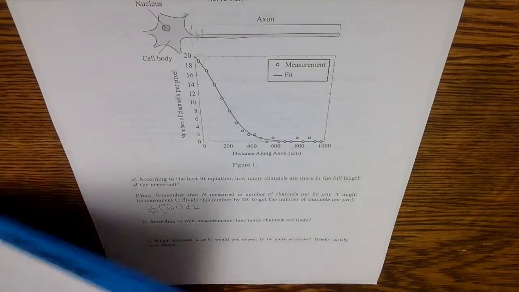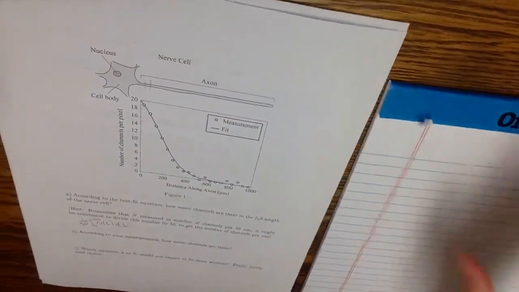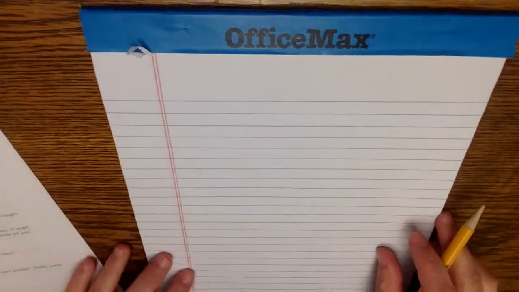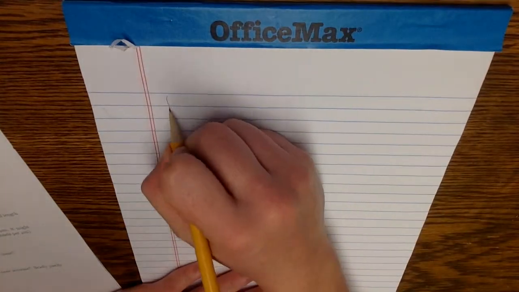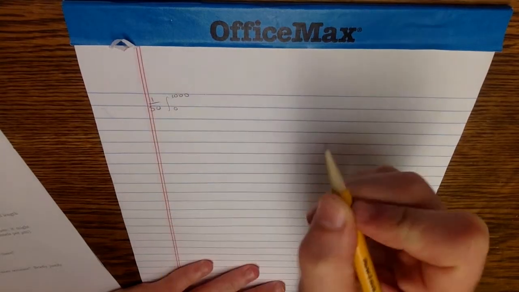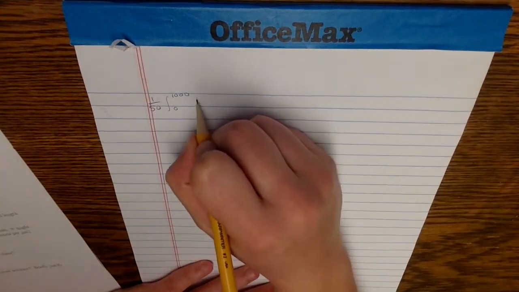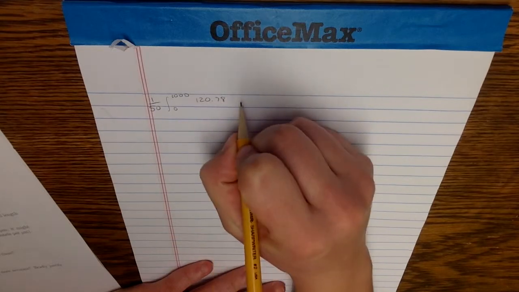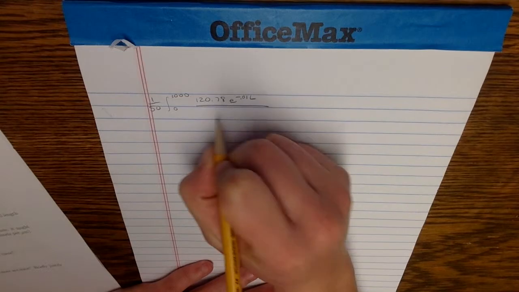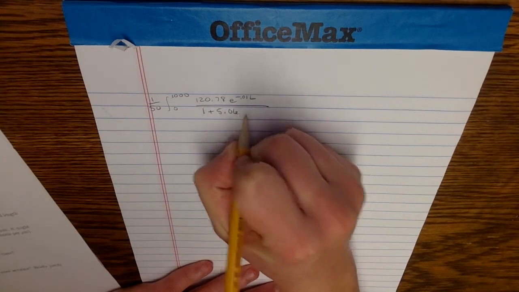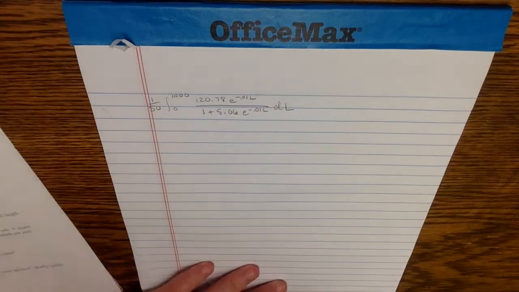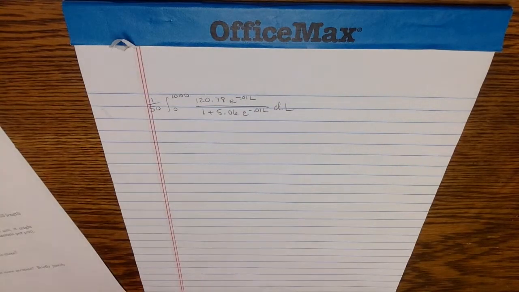Okay, so now if we bring in some paper to do this, we're going to get the integral from 0 to 1,000, divided by 50, of N of L, which is 120.78 e to the negative 0.01 L over 1 plus 5.06 e to the negative 0.01 L dL. Okay, so let's integrate this.